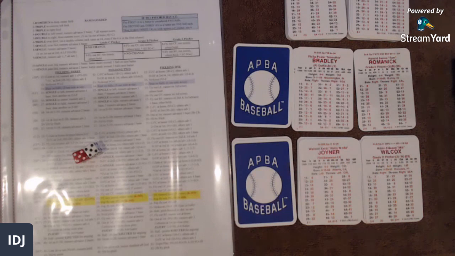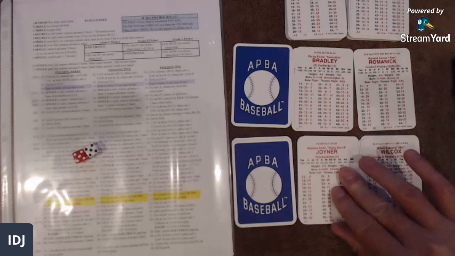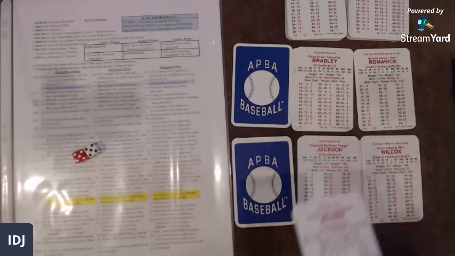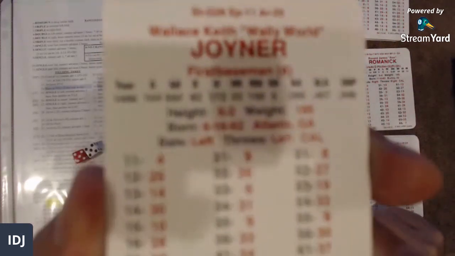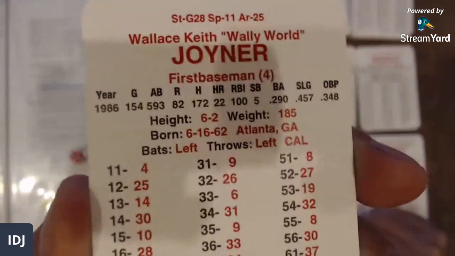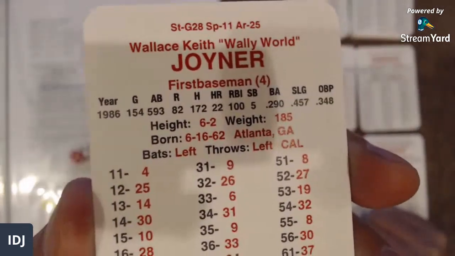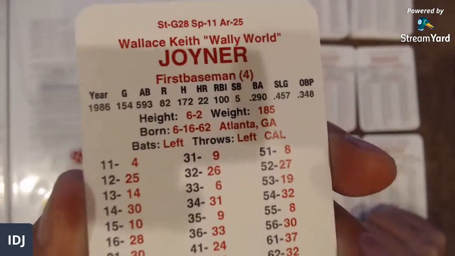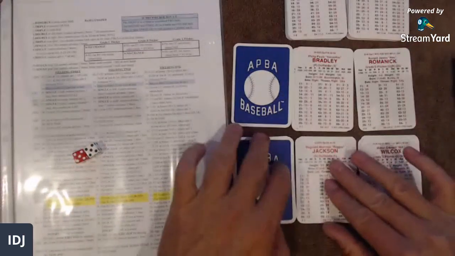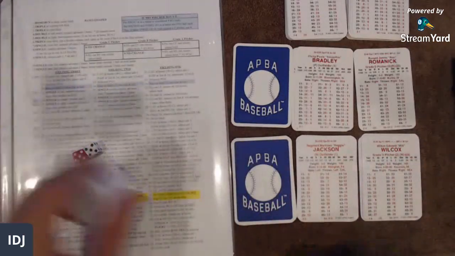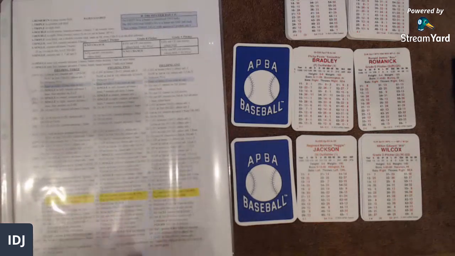Joyner is going to go to first. Jones is, let's start at the bottom. Burleson's going to score. Boone is going to score. Jones is going to go to third. And what a play by Wally World Joyner. Wally World Joyner. First baseman, 1986. 154 games. He was a stalwart there for the California Angels. 55, just what the doctor ordered.